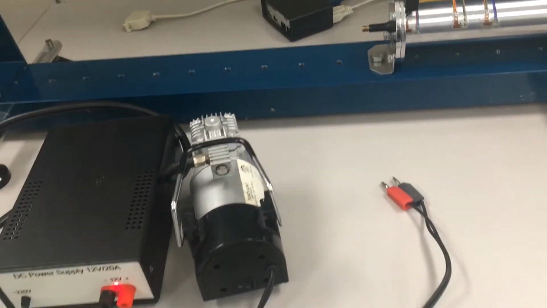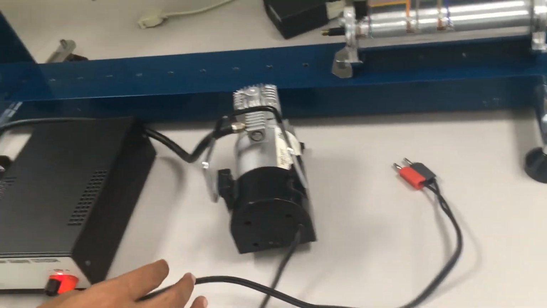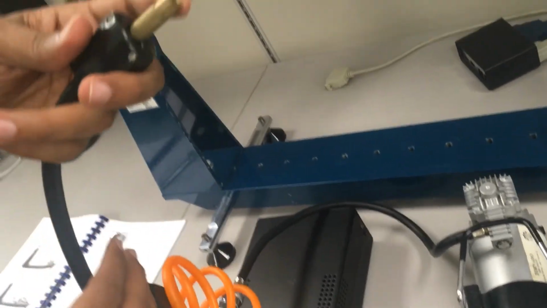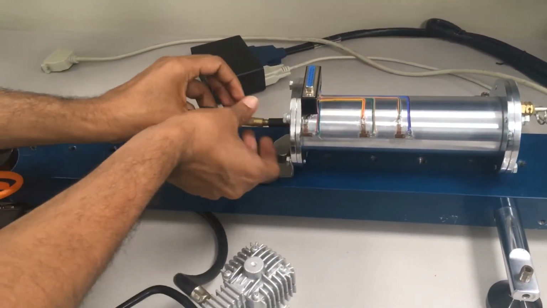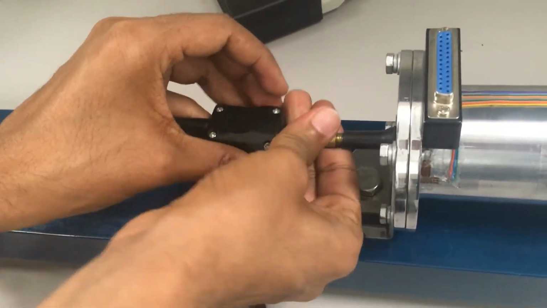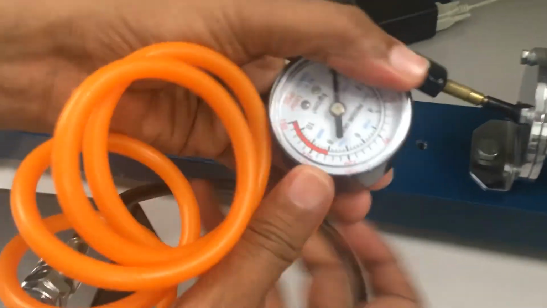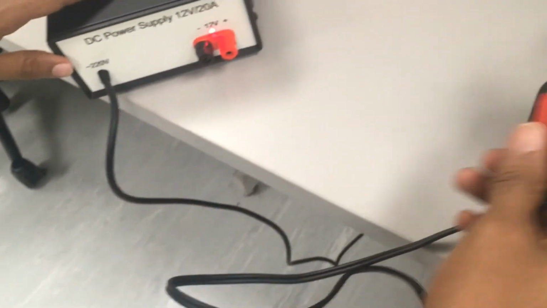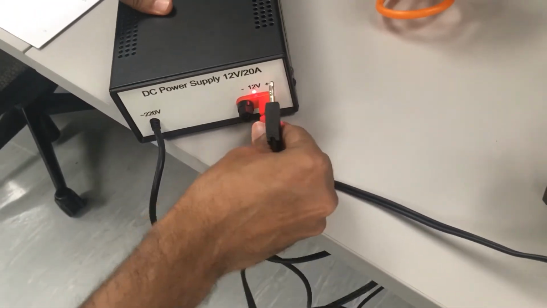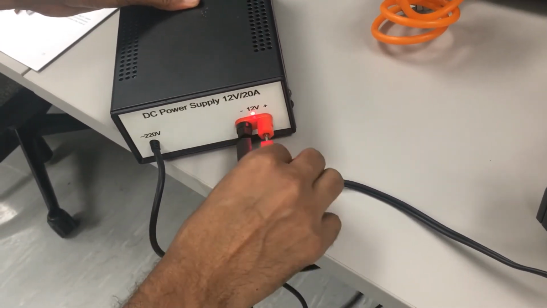So step number 2, we need to position the compressor 19 and its power supply. So this is the compressor. Basically, we need to connect the wiring, this tube from the compressor to the cylinder. So this is the connector. Good. And this is the pressure gauge if you want to measure the pressure inside the cylinder, and this is the power supply. So we connect the compressor to the power. This is positive, and this is negative.